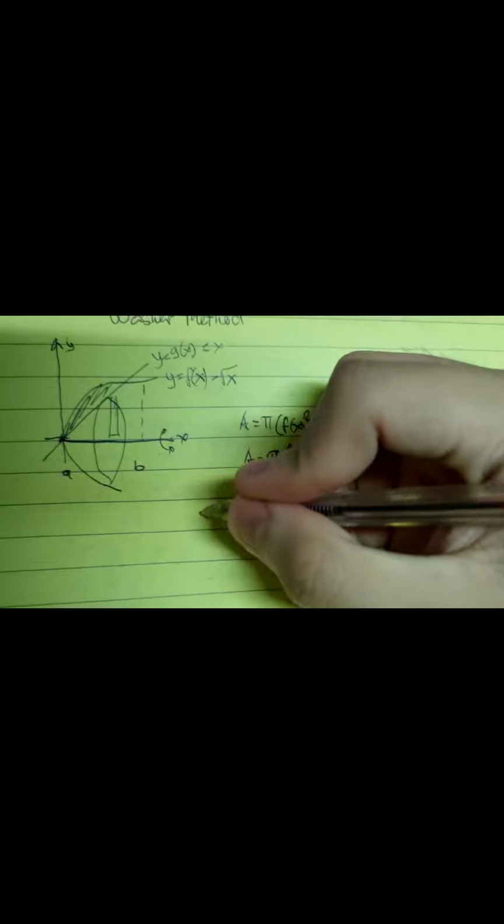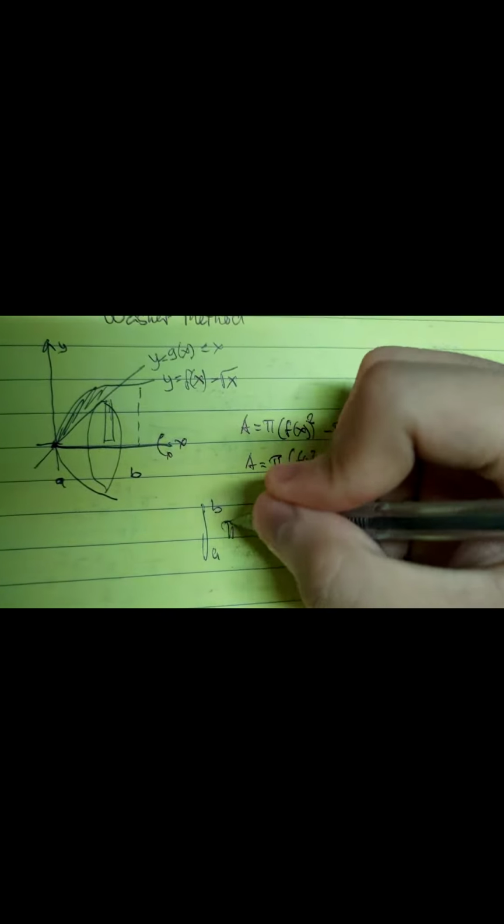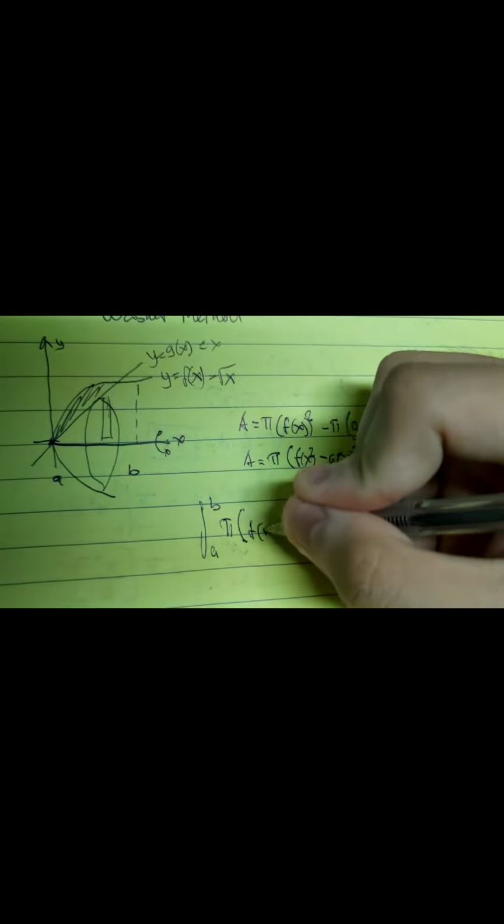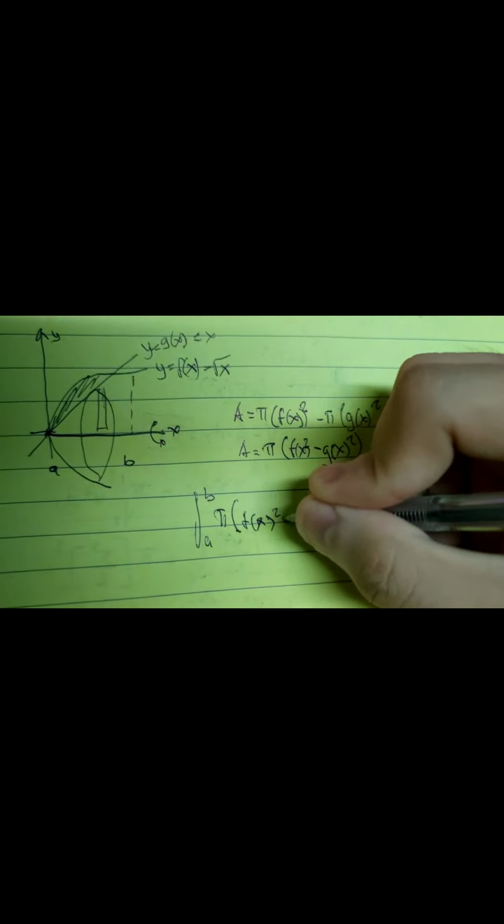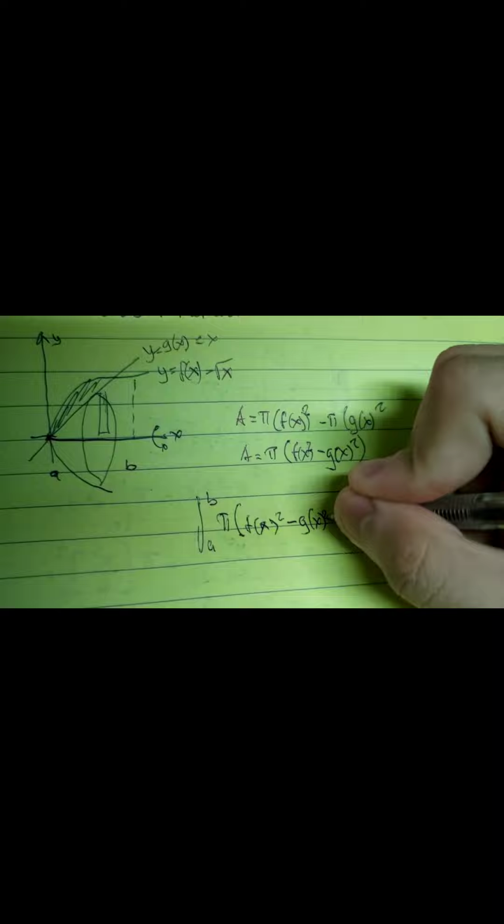By applying the formula, we get the integral of a to b of pi times f of x squared minus g of x squared dx. So we can solve this using the formula.